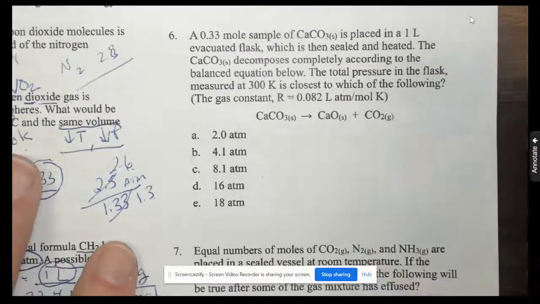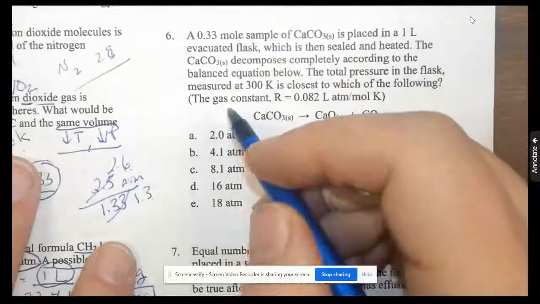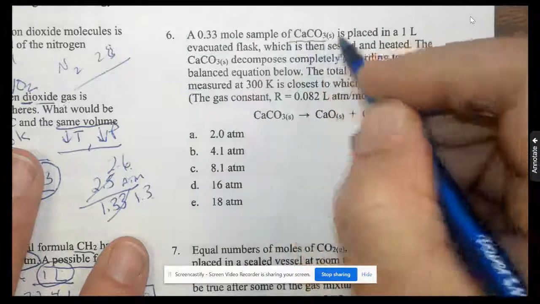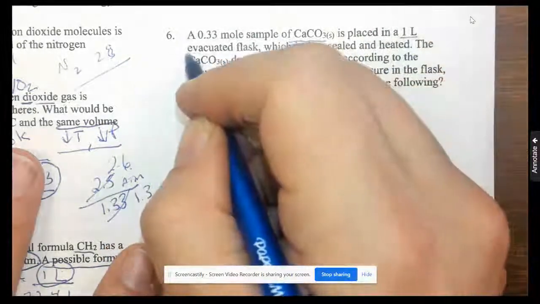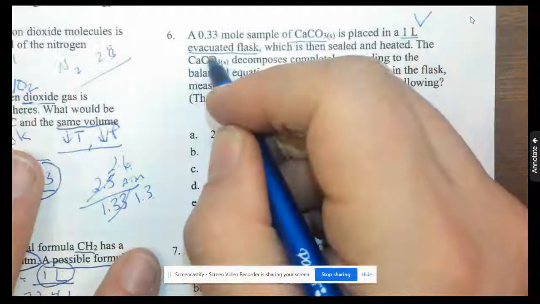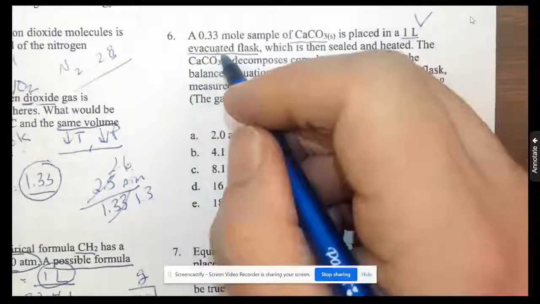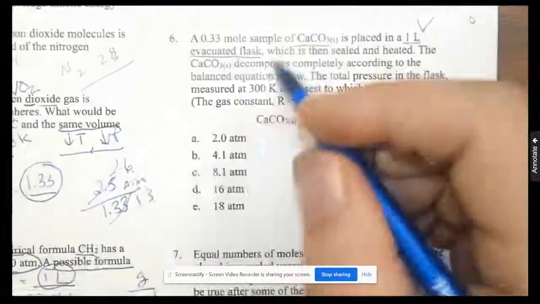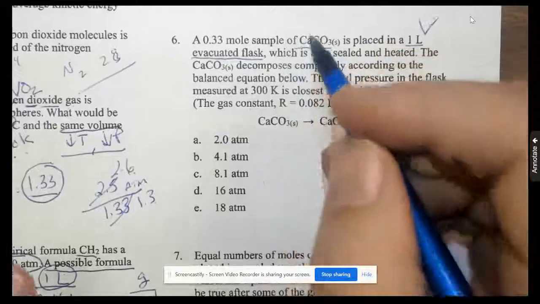Coming down here to number 6. A 0.33 mole sample of calcium carbonate is placed in a 1 liter evacuated flask. So they gave us the volume. Evacuated means there was nothing in there. It's empty, besides what I've put in there.